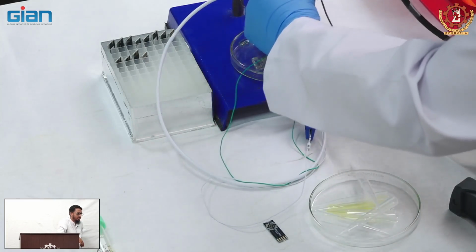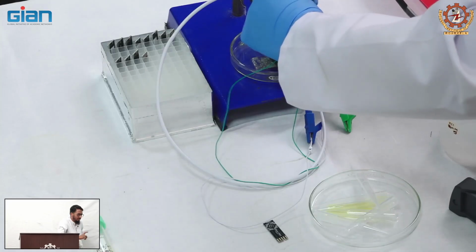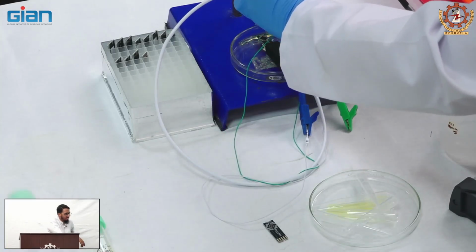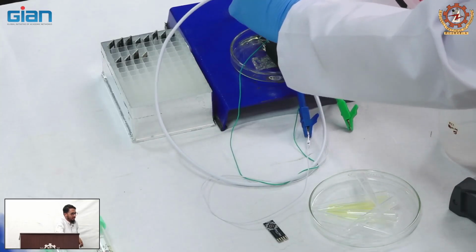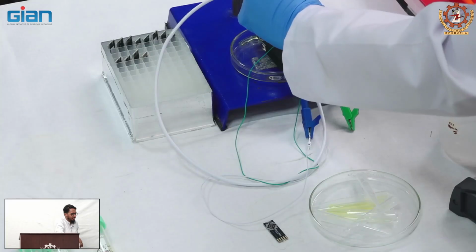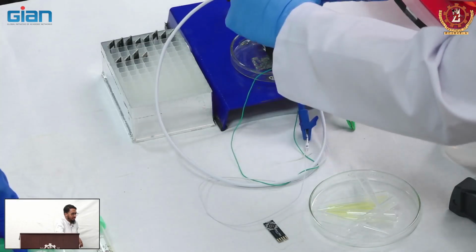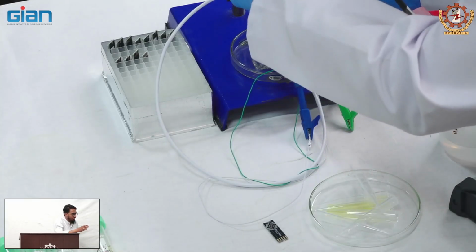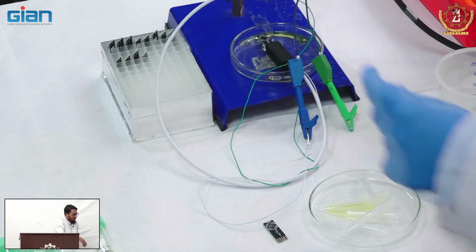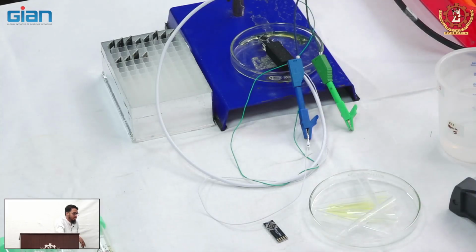So what are the concentrations of glucose that we have here? No glucose, right? 0 millimolar or no glucose. Then 2.5 millimolar, then 5 millimolar, 7.5 millimolar. So 2.5, 5, 7.5, 3 concentrations, and 0, which means no glucose. You can see on the screen all the solutions. So this one is 0, no glucose. It is just PBS.